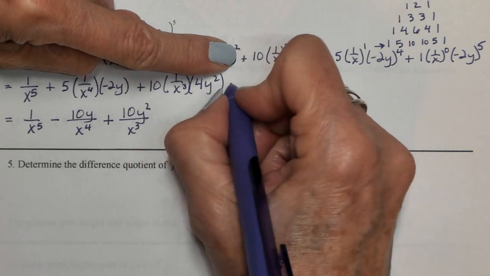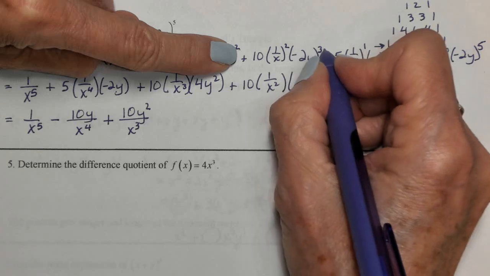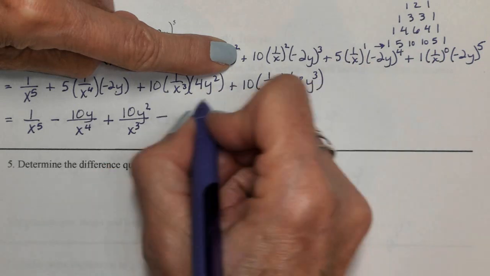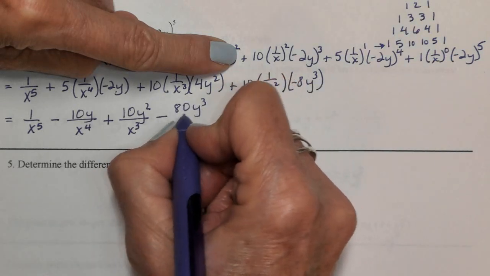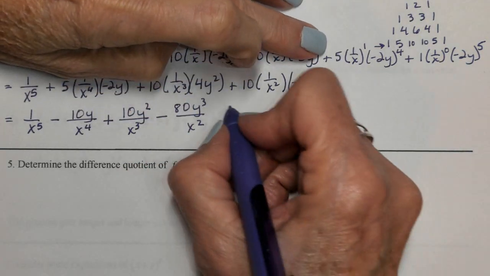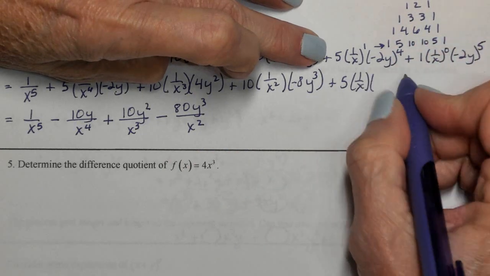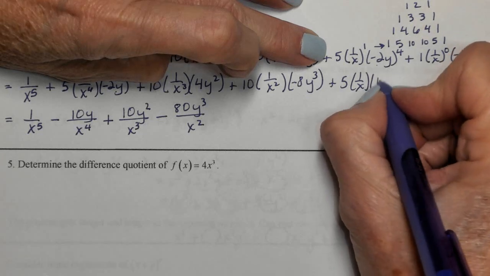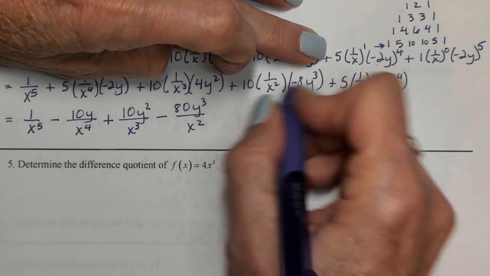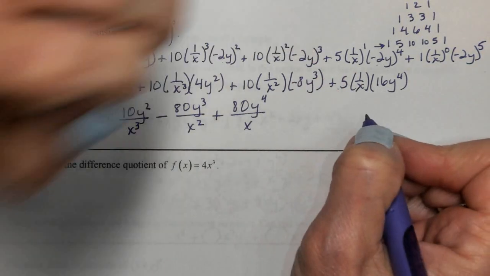Next term, plus 10 times 1 over x squared times negative 2 cubed is a negative 8, and then we have the y cubed. So this is going to be a negative 80y cubed over x squared. Next up we have plus 5 times 1 over x times negative 2 to the 4th is a positive 16, and then we have the y to the 4th. So that will be 16 times 5 is 80, so positive 80y to the 4th over x.